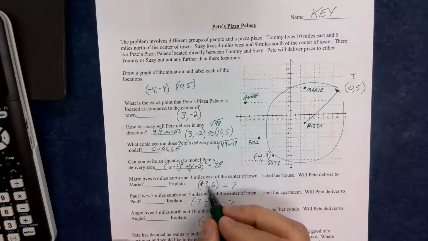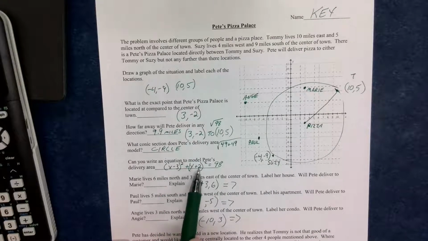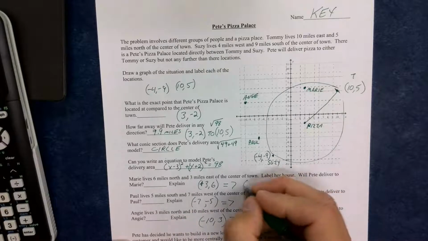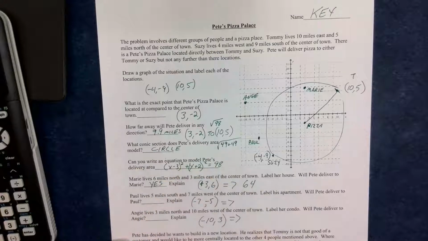Plug in the 3 and the 6 into this equation. Well, 3 minus 3 is 0. 6 plus 2 is 8. 8 squared is 64. So this one's 64. So that's a yes, inside the circle range.